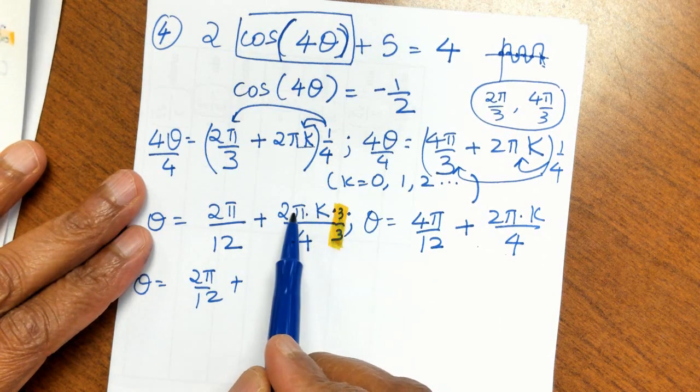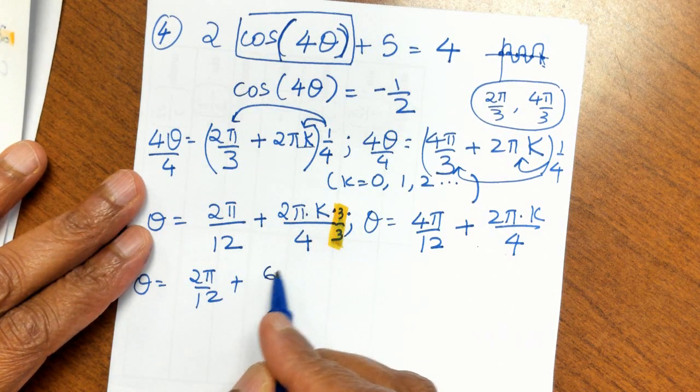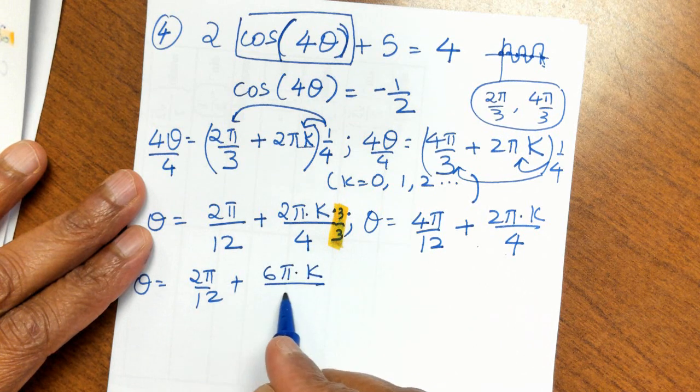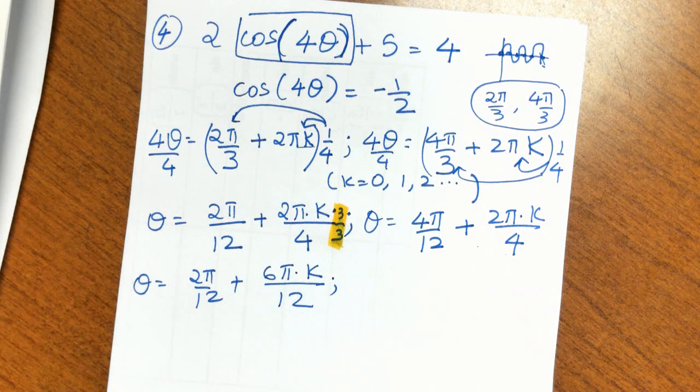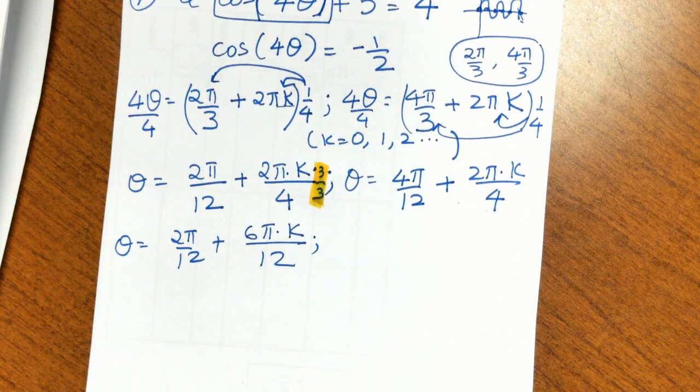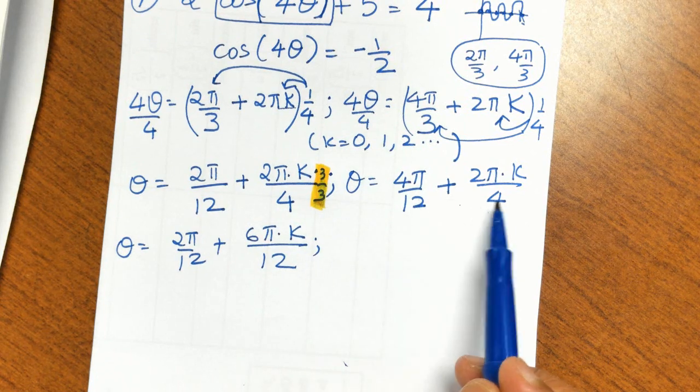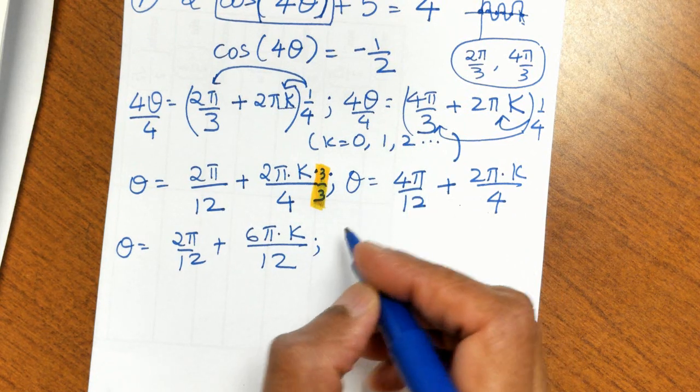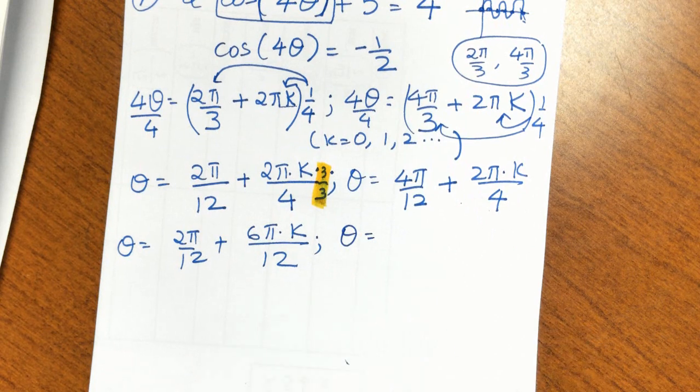So how do you do that? 2 times 3 is 6 pi k. 4 times 3 is 12. Okay, so I've got what I worked towards. They have the same denominator. My life will be so much easier now when I start substituting for k. And you'll see that. Can we all do it to the right hand side? Same thing. Please make them both have the same denominator. Again, don't wait for me. Please do the work.